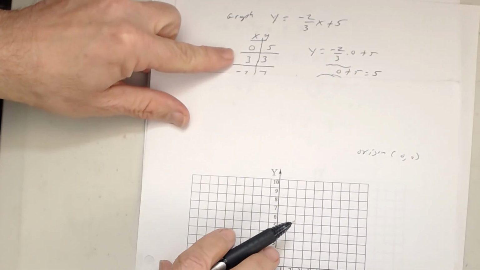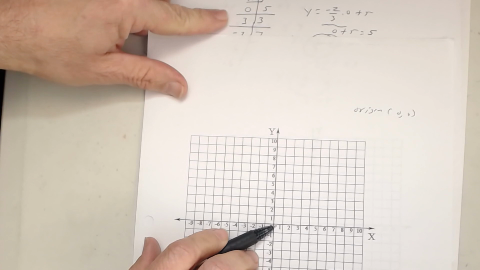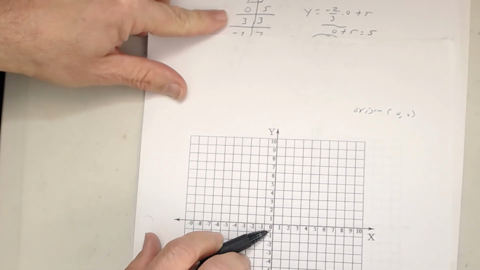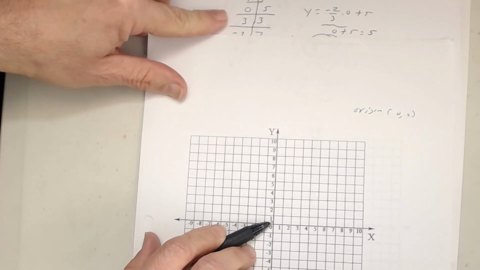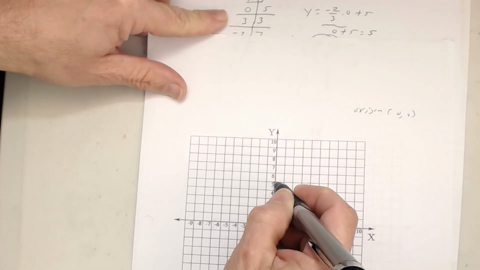I want to plot the point 0, 5. Well, the x coordinate is 0. Do I move right, left, or stay? I stay because x is 0. The y coordinate is a +5. Since it's positive, I go where? Up 5. So there's the point 0, 5.